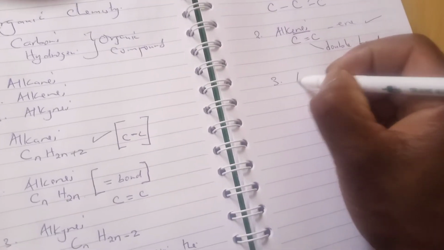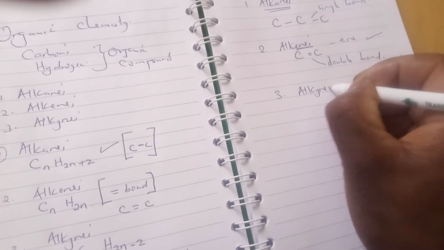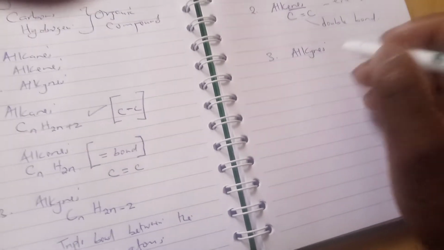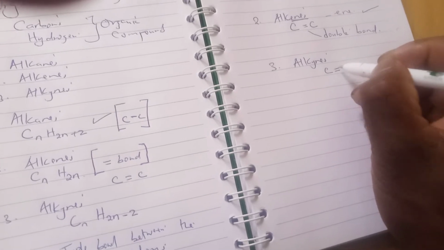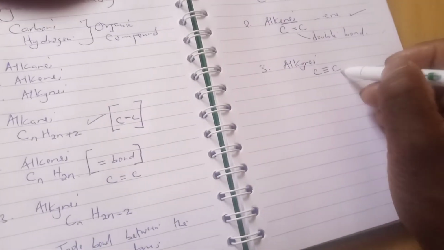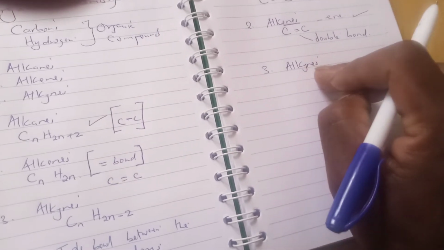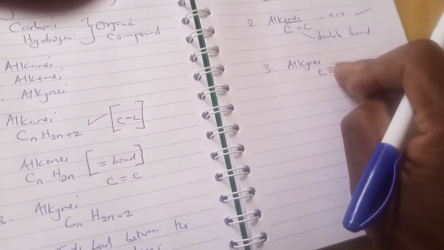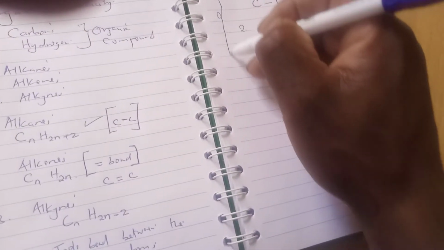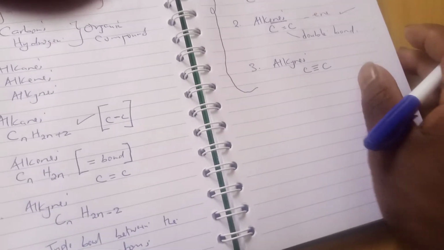Number 3, we have the alkynes. Alkynes are hydrocarbons with a triple bond between the carbon atoms. These are the 3 types of hydrocarbons.